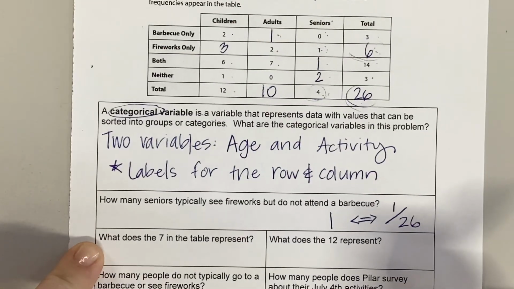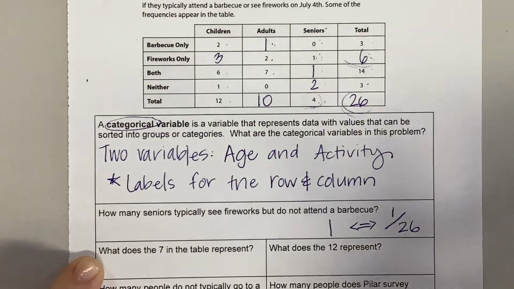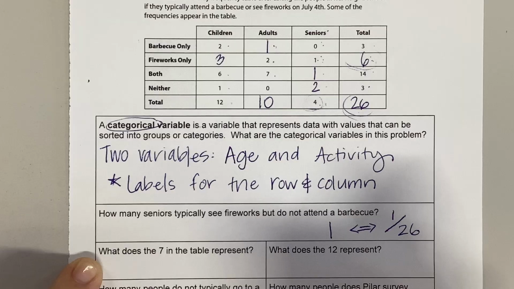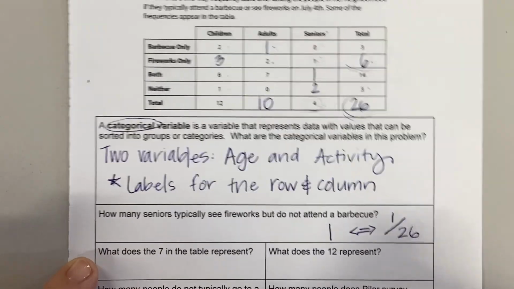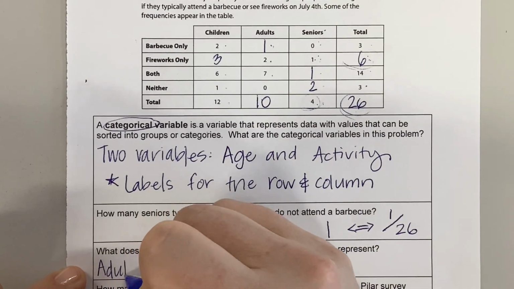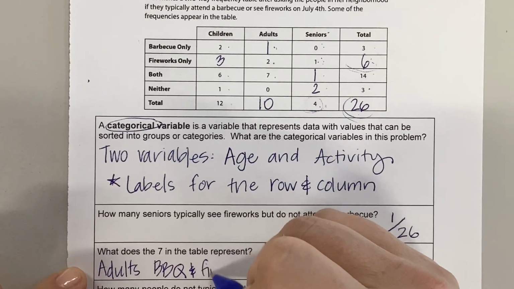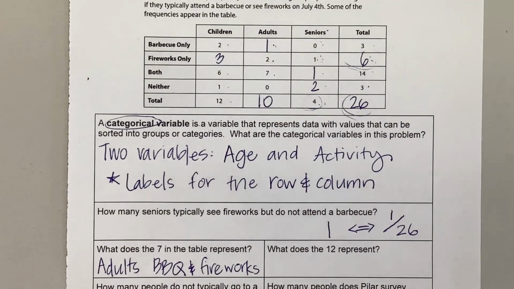Look, find it, write it down. What does 7 represent? Elijah. Clementine, what does 7 represent? 7 adults attend both the firework and the barbecue. Adults, barbecue, and fireworks. To say adults both is true.